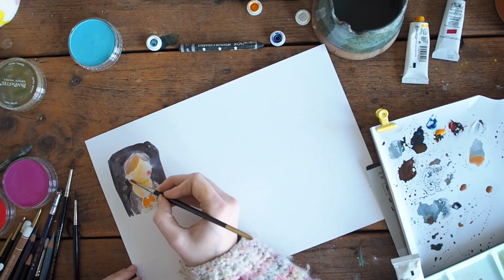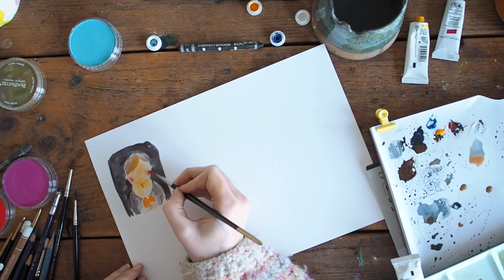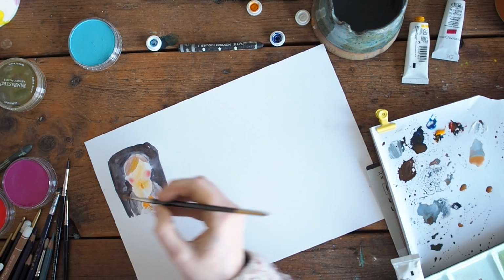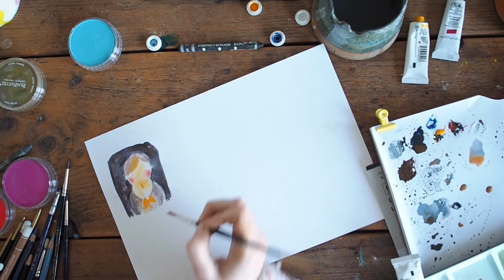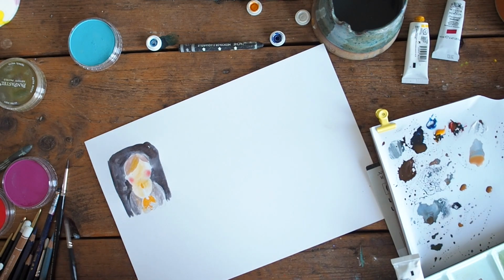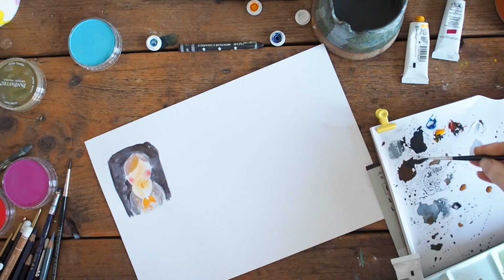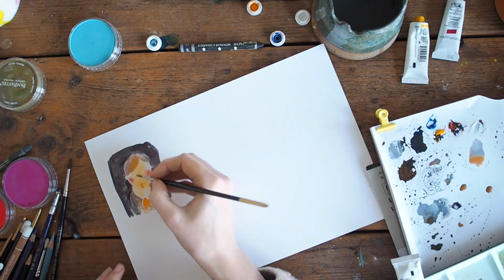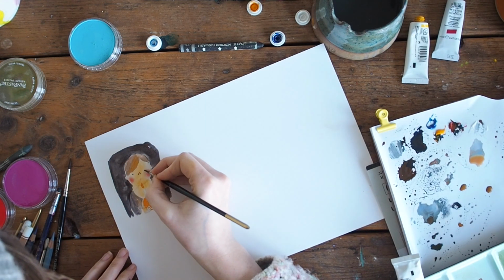And some little rosy cheeks. Maybe that's slightly too rosy, but I'm just putting in some little details.